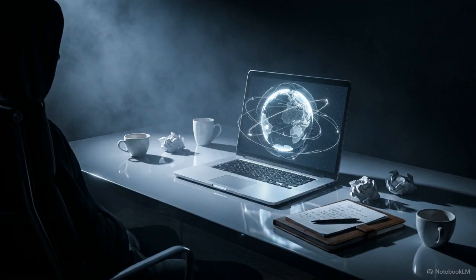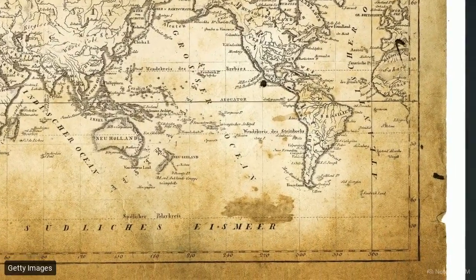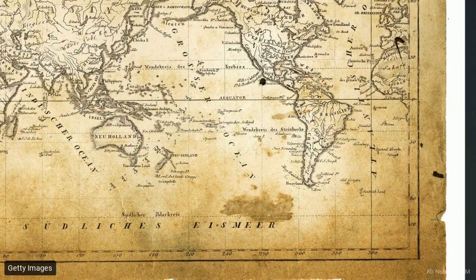But this specific dashboard was coded in a standard web browser by a single former Google product manager over a long weekend. For centuries, cartography operated under a strict mechanical limitation. A map was a fixed drawing on a piece of paper, recording borders and roads exactly as they existed at the moment the ink dried.